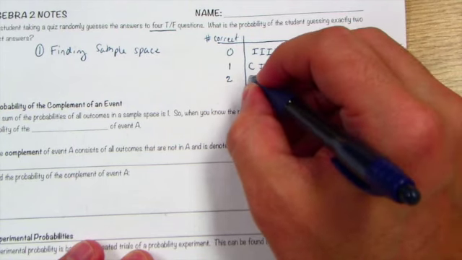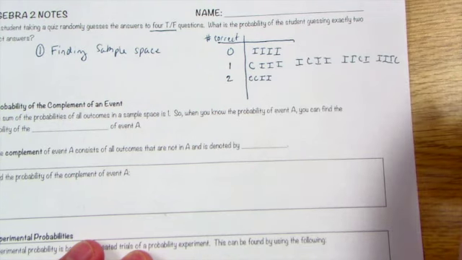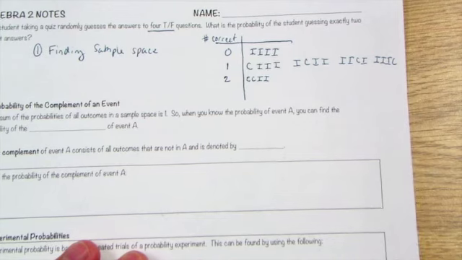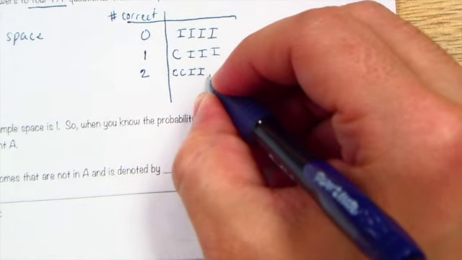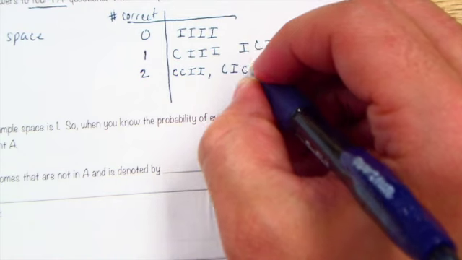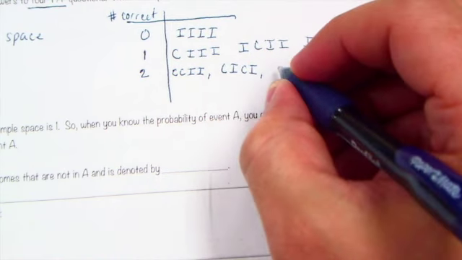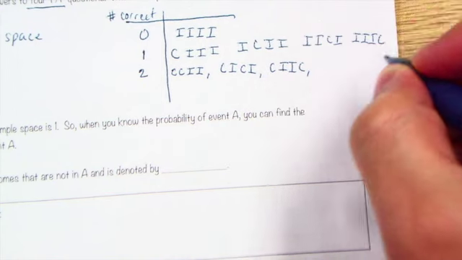So I could get the first 2 correct. Sorry if this is really small. Let me zoom in here. So I could get the first 2 correct. I could get the first and the third correct. I could get the first and the last correct.